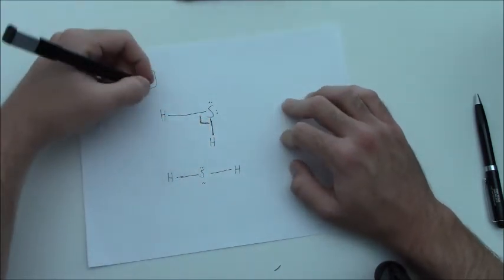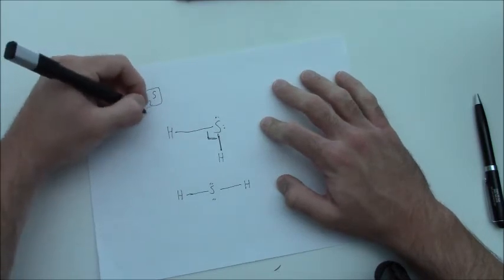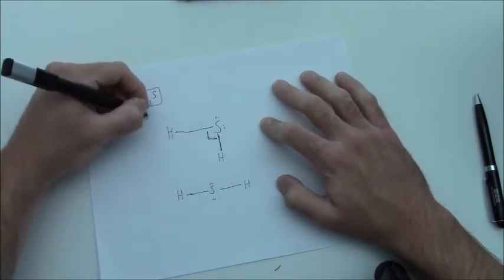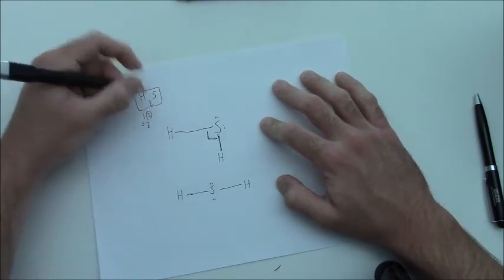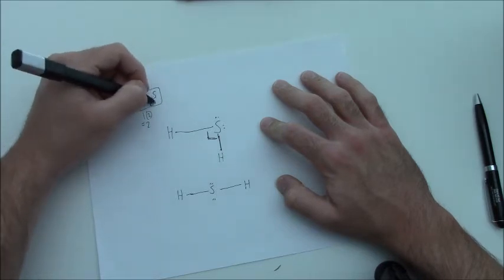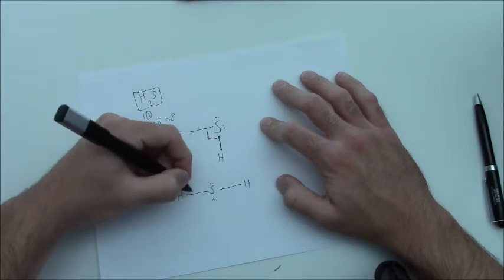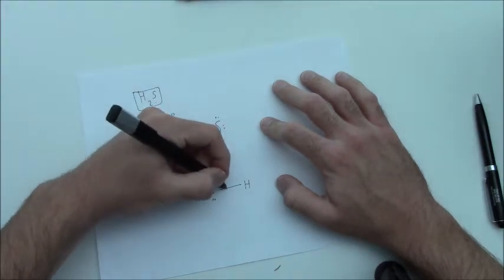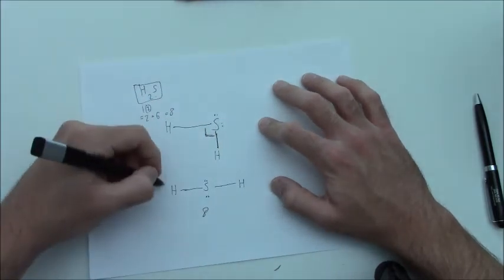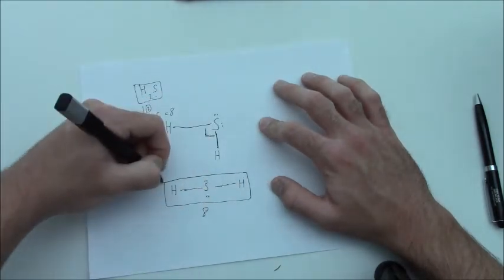So let's count our valence electrons here. We said that hydrogen has 1 times 2 hydrogens, which gives us 2 valence electrons. And then sulfur has 6. We should get 8. So 1, 2, 3, 4, 5, 6, 7, 8 valence electrons means that this is the correct structure for hydrogen sulfide.